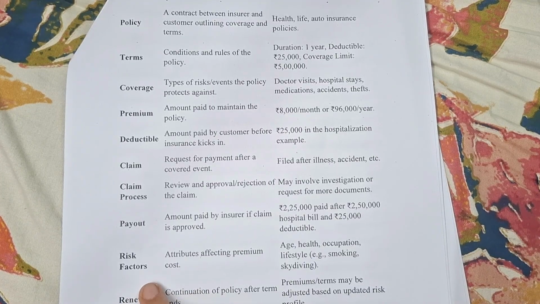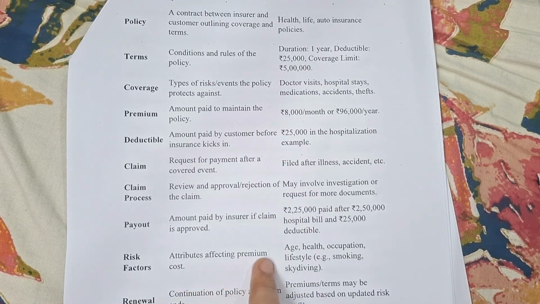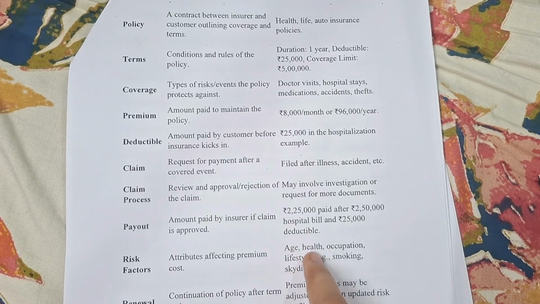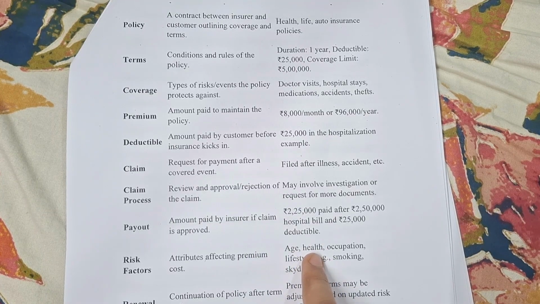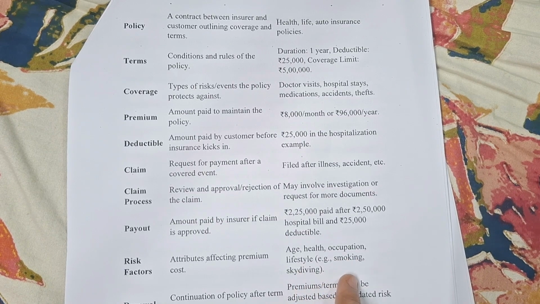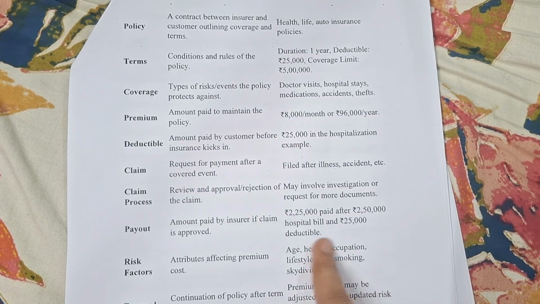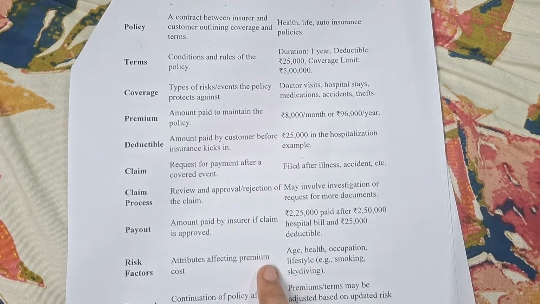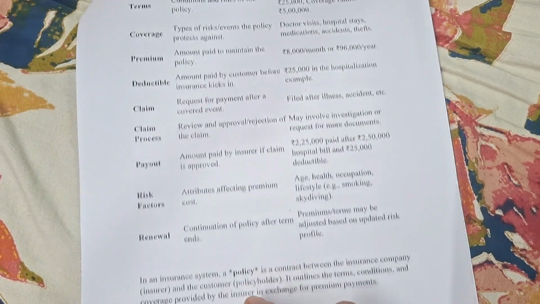Next is risk factors. So attributes affecting the premium cost. So depending on the age of the person, the health that the person is already having, the lifestyle, the occupation, lifestyle like smoking or skydiving, depending on all of these factors only the premium amount will be decided for the customer.